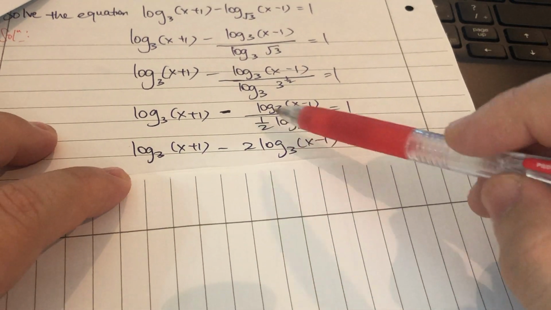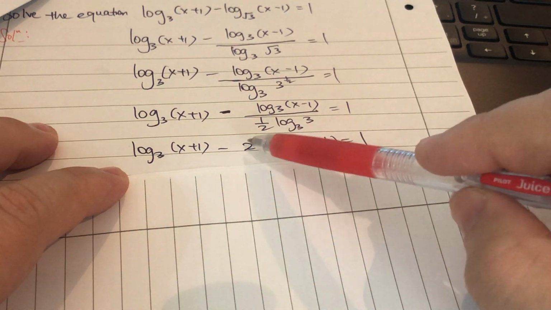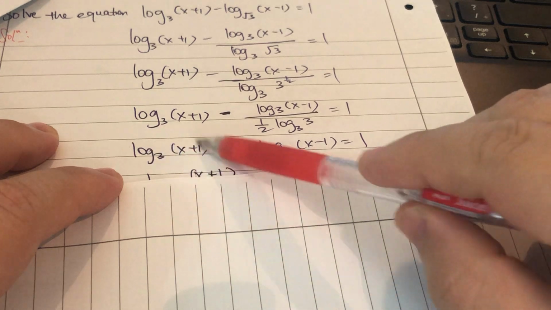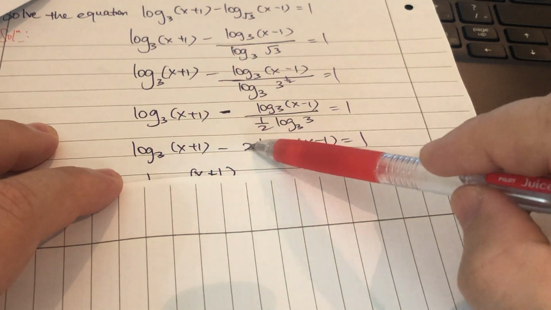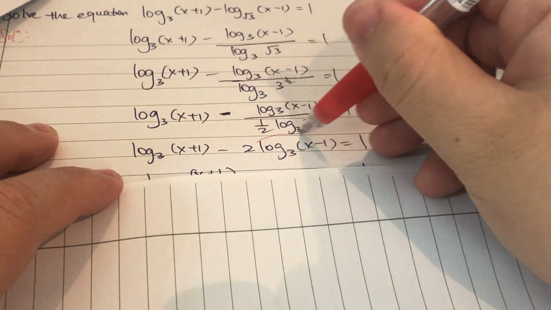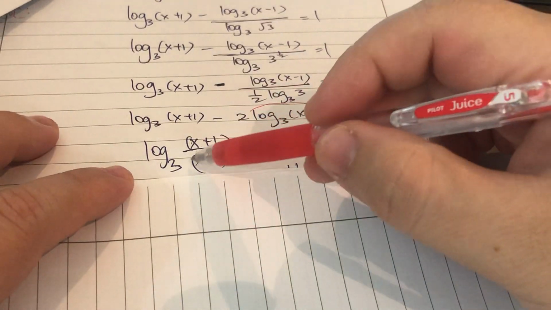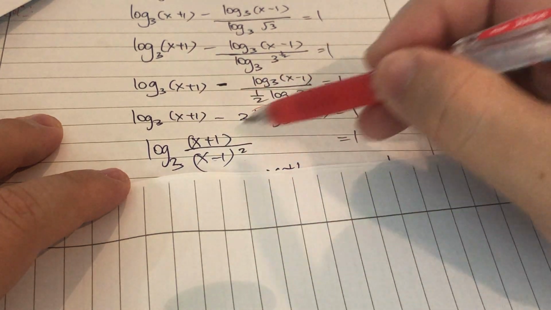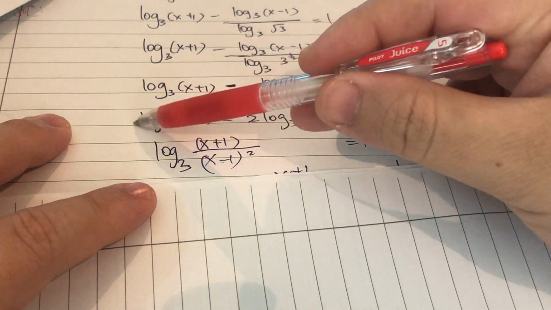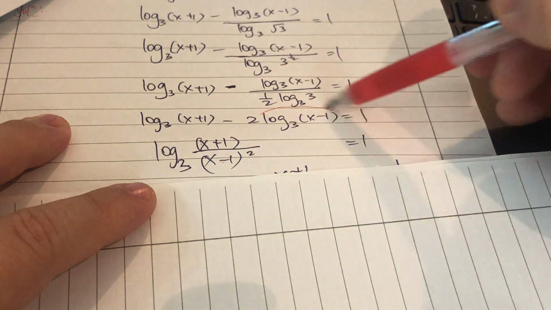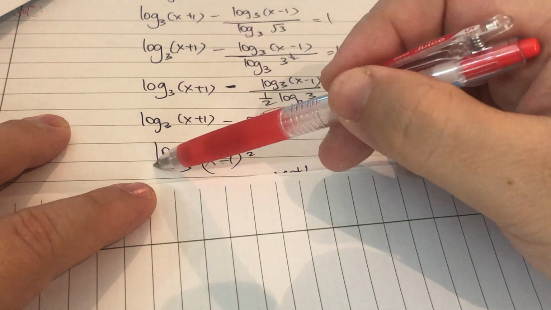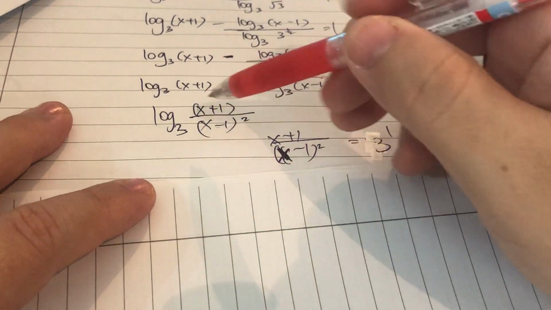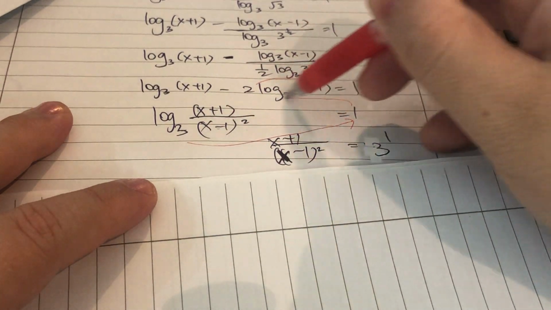Alright, after that, because it's base 3 already, in order to combine these two using log A minus log B, right, I have to throw these 2 up to the power here to become this. Then I can take log of this minus this inside. Okay, some of you are still writing this divided by this whole thing. That means you log here and then you log here. Wrong concept.